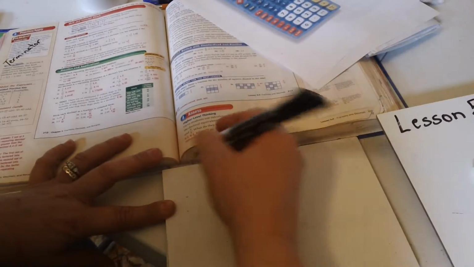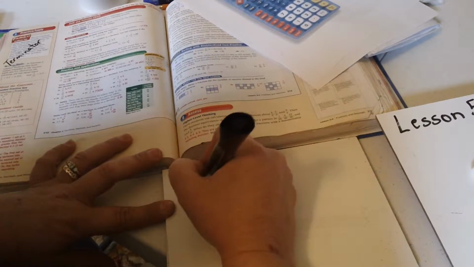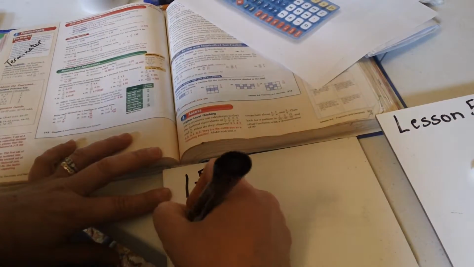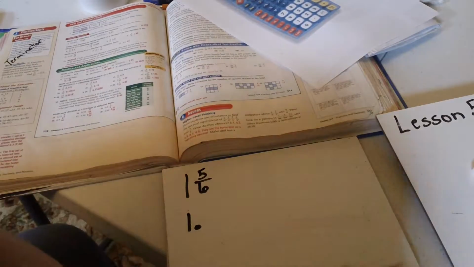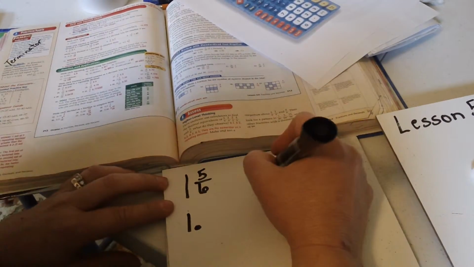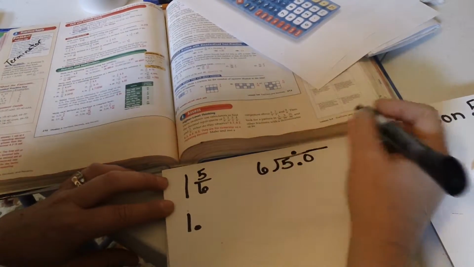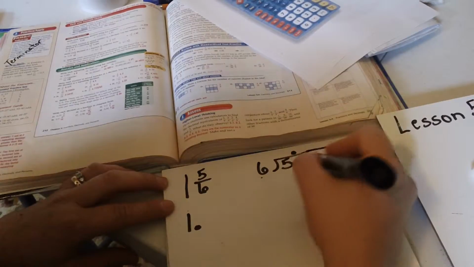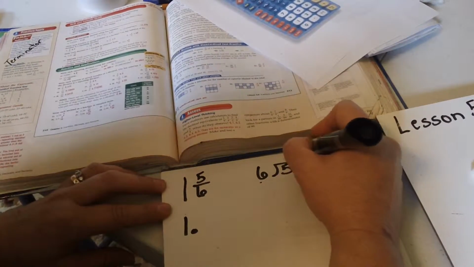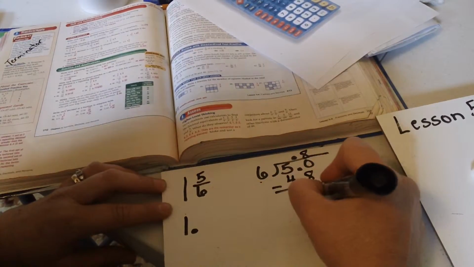Now let's say I had a mixed number, 1 and 5/6. Well, I know it's going to be 1 decimal something, don't I? Now I'm going to divide this out. 6 into 5. Okay, 6 won't go into 5, but 6 will go into 50 8 times. That's 48. I subtract and I have 2 left.